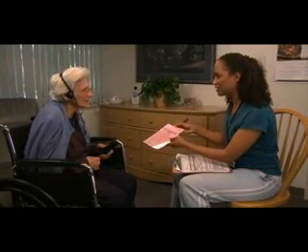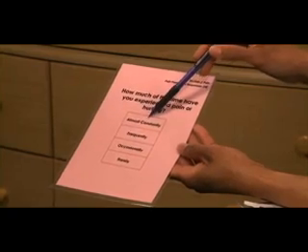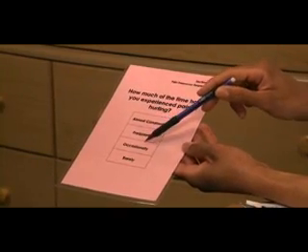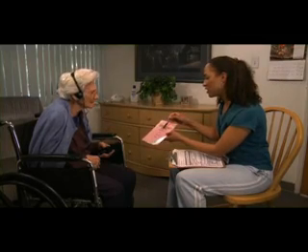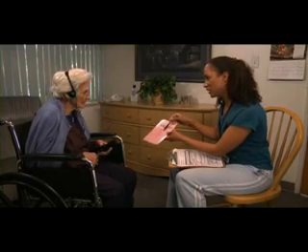I'm in pain a lot. My hip hurts. I had surgery. They said I fell and broke it. Okay. How much of the time have you experienced pain or hurting in the last 5 days? Would you say almost constantly, frequently, occasionally, or rarely? I'm in a lot of pain. Okay. Would you say almost constantly or frequently? Almost constantly.